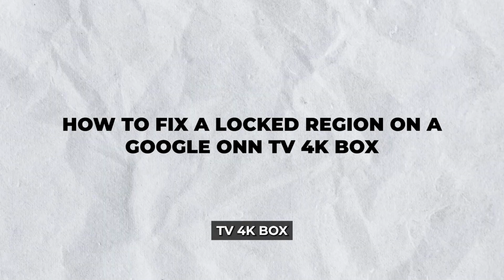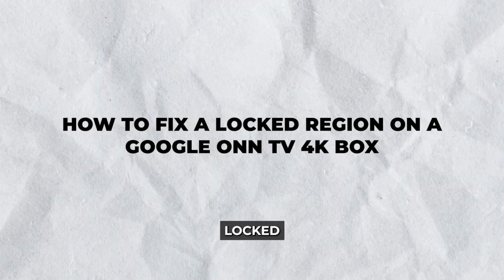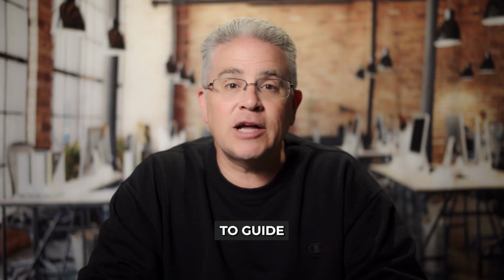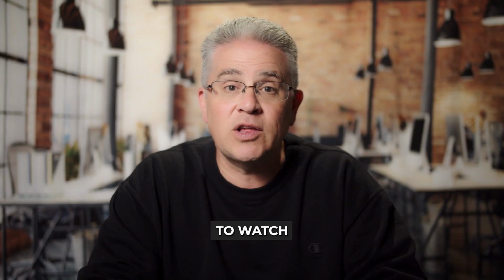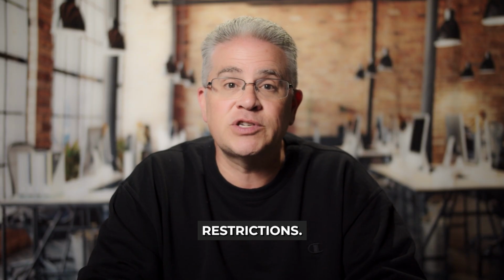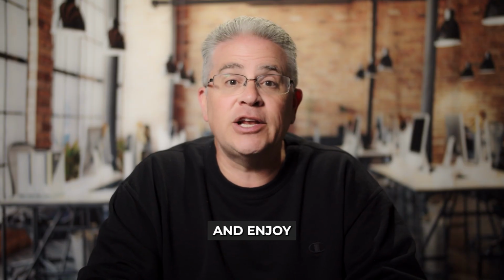Hey there. Got your brand new Google Onn TV 4K box, but stuck with a locked region? Don't worry. I'm here to guide you on how to fix a locked region on your Google Onn TV 4K box. It's frustrating when you can't access the content you've been waiting to watch just because of geo-restriction. In this comprehensive guide, we'll explore how to unlock your device and enjoy the diverse content available globally.